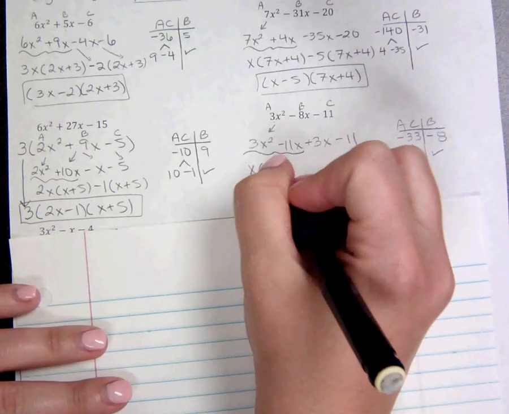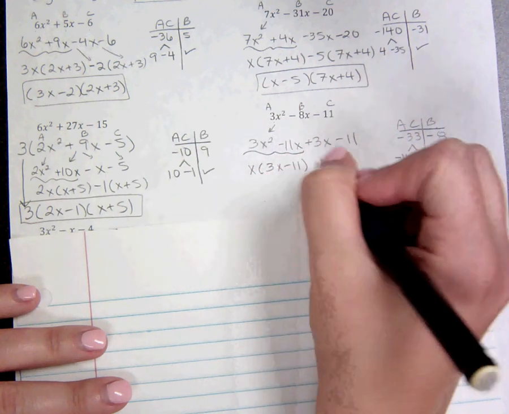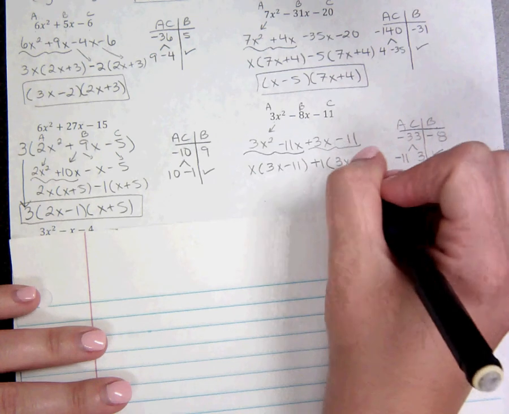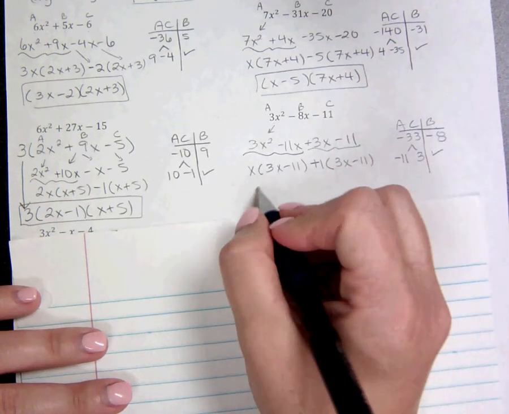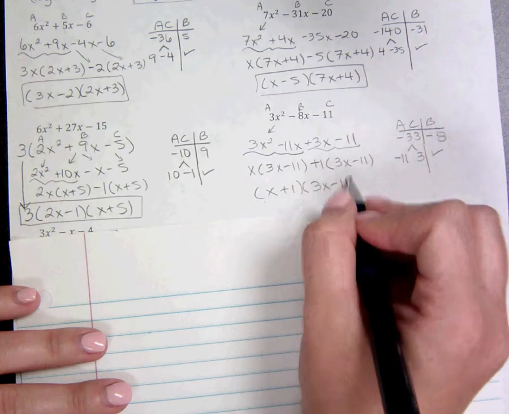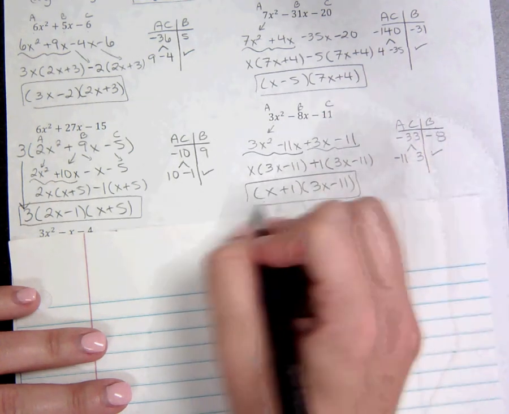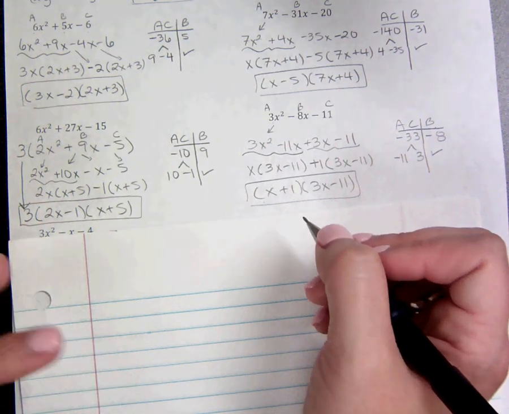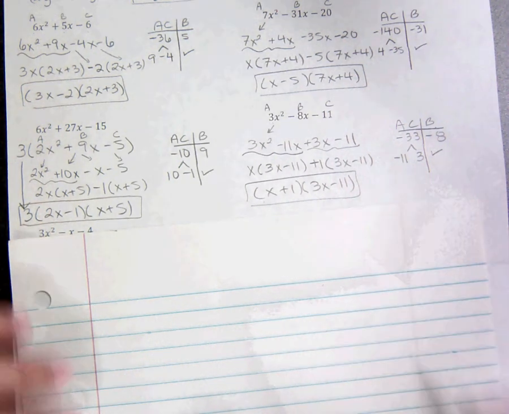Do our grouping. Here there's nothing in common, so I'm going to take out a positive 1. And my final answer will be x plus 1 times 3x minus 11. And you just want to practice this over and over and over with as many examples as possible until you feel extremely comfortable.